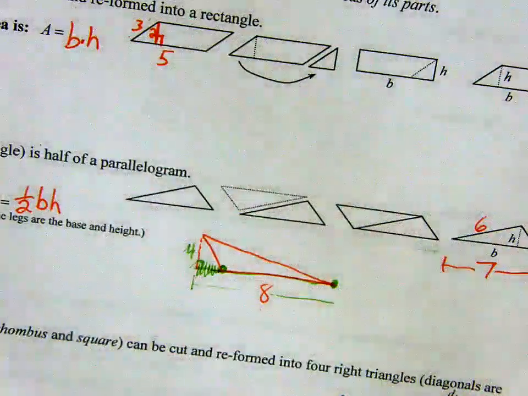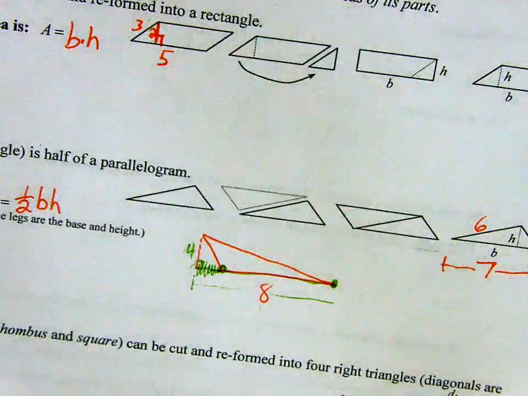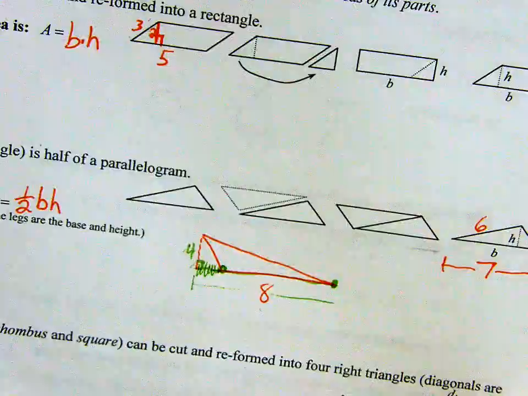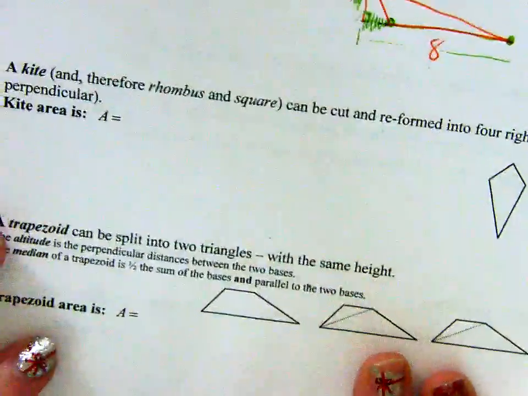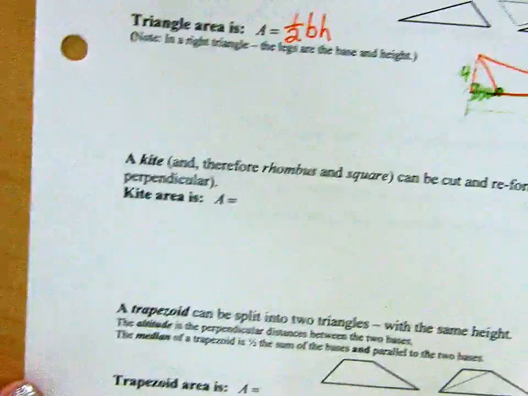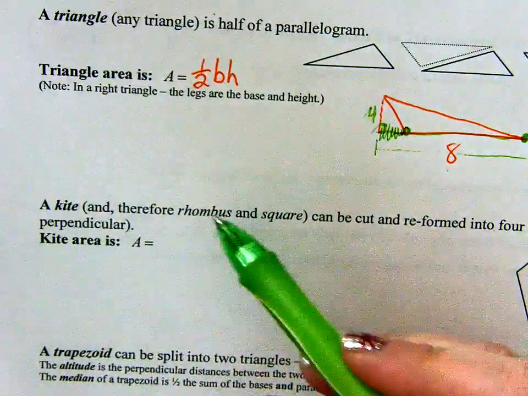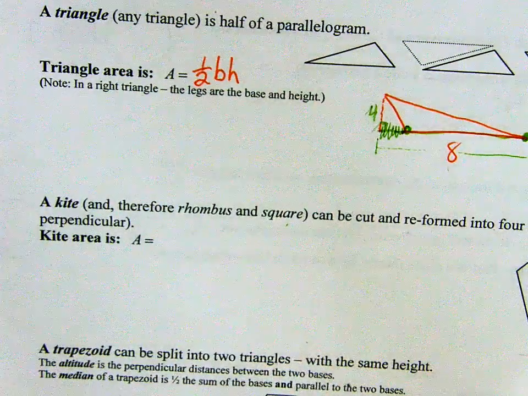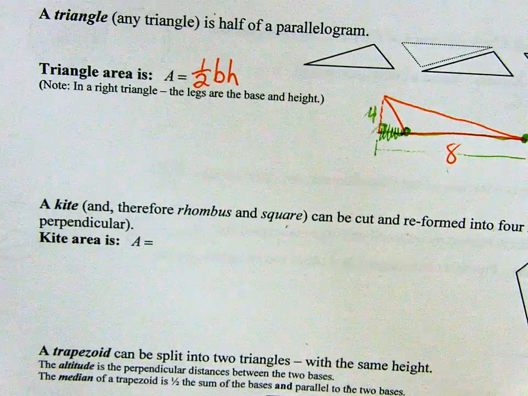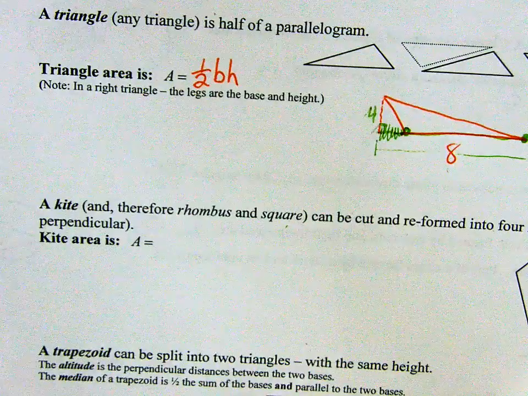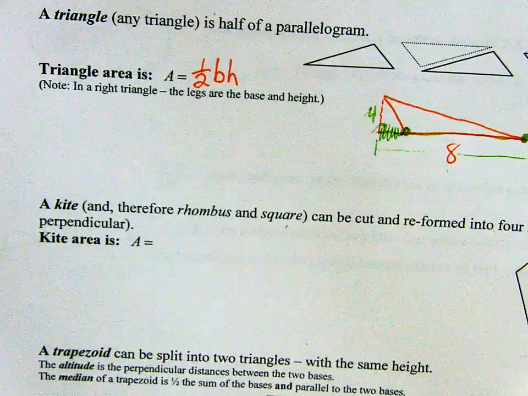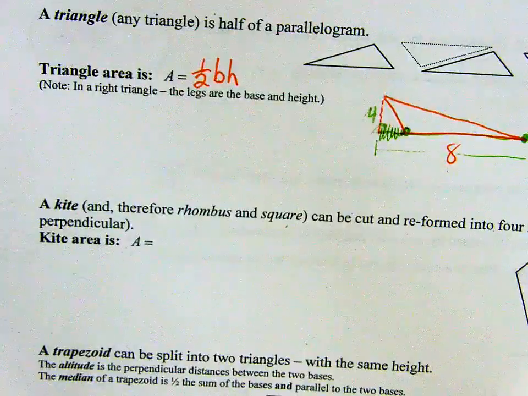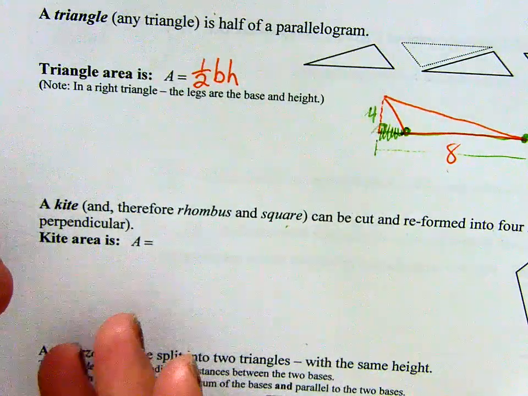Now, that's all old news. You've done base times height. You've done 1/2 base times height for triangles. So what's new, probably for some of you, is this kite business. So kites, and therefore rhombus and square. So we're going to talk about a new formula that works for kites, rhombuses, and squares. Now, for a square, we already have 2 formulas: side squared, or base times height. You can also use this one for a kite.